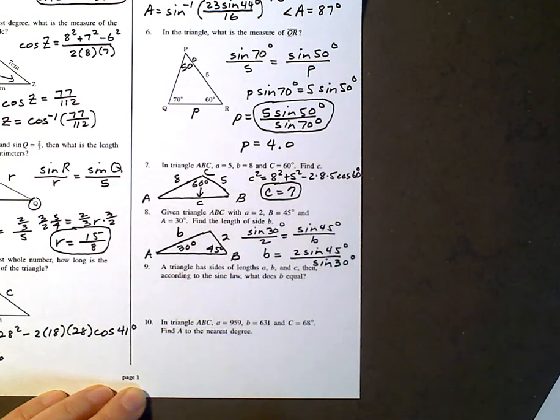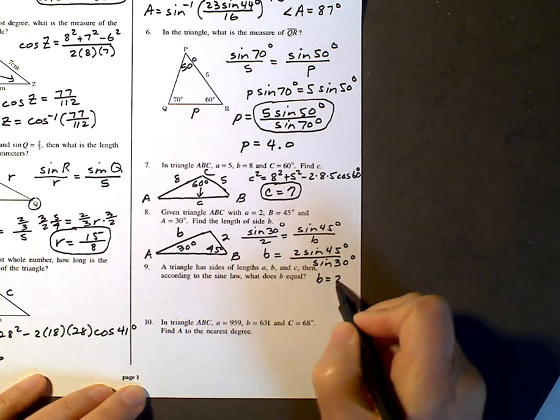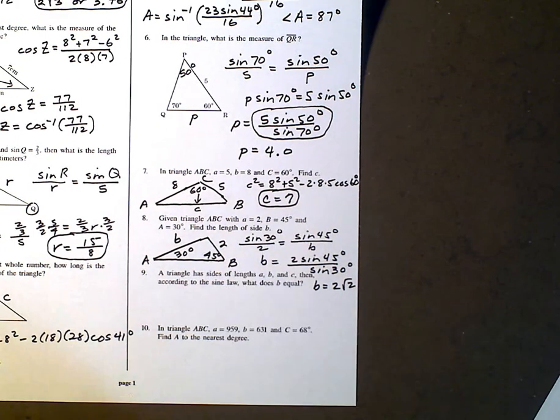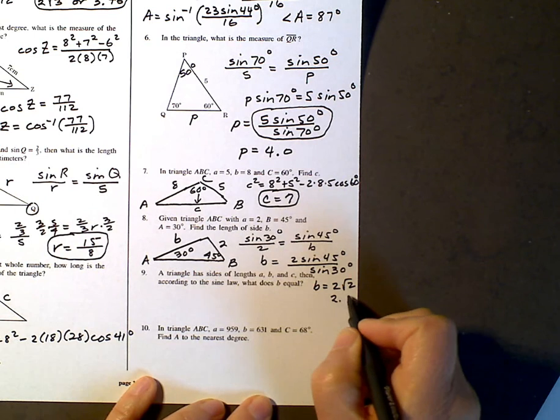Okay, and then when you simplify that, if you leave it in simplified radical form, you'll get B is equal to 2 root 2. Or, let's see, the decimal equivalent would be 2.83 units.